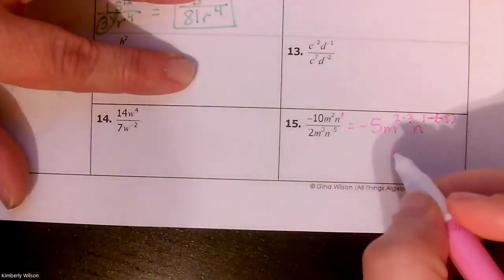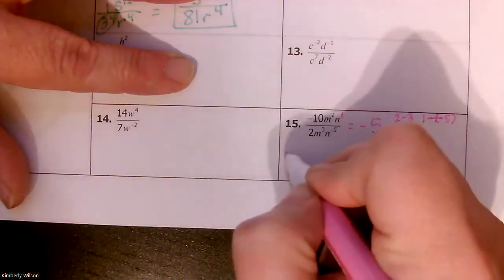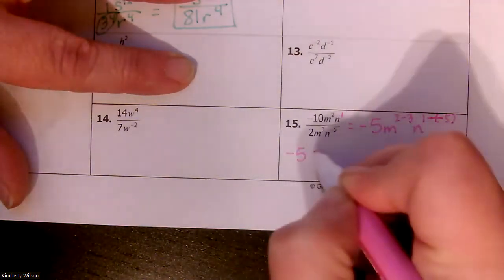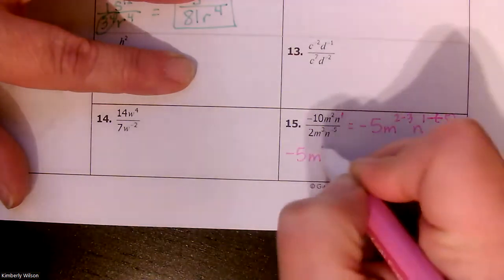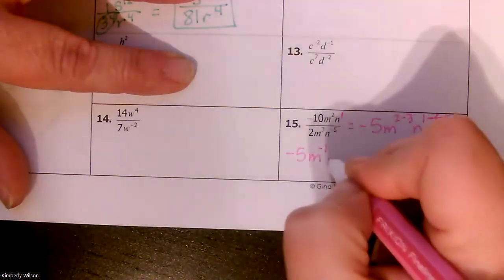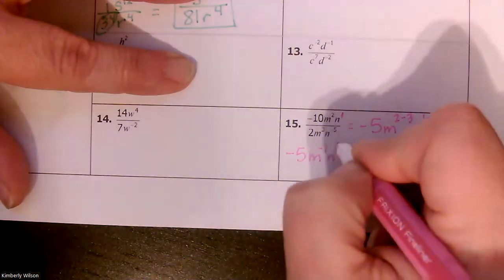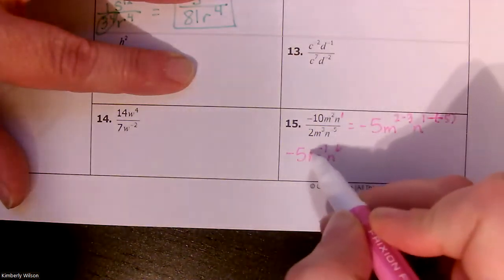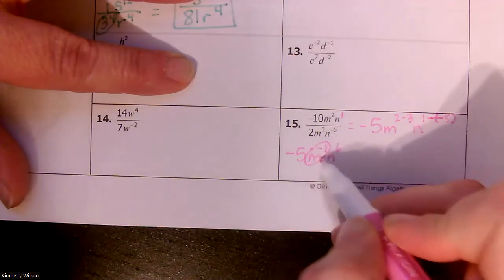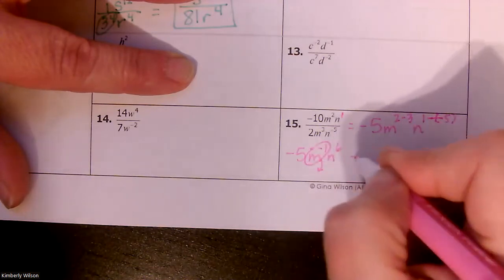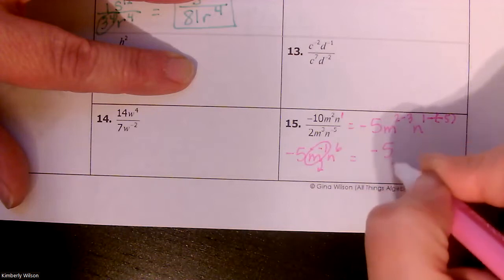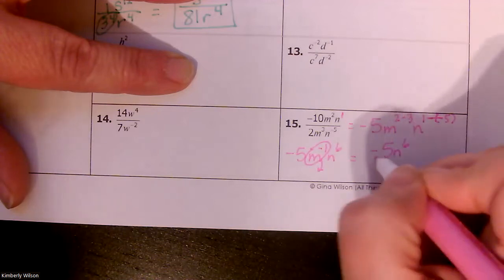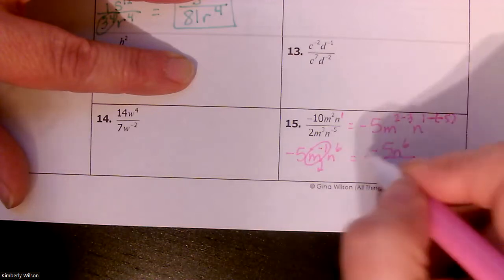So now I'm going to have negative 5 m to the negative 1 n to the 6th. Well, the only thing that has a negative exponent is the m, so it's moving down. So my final answer is negative 5 n to the 6th over m.